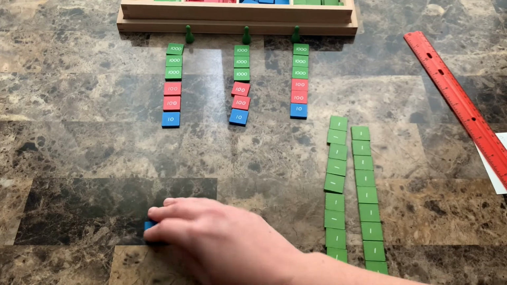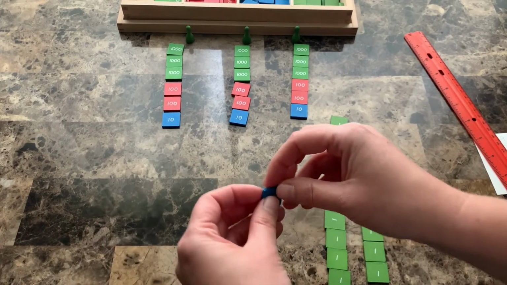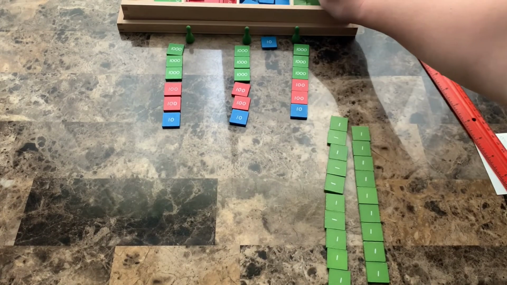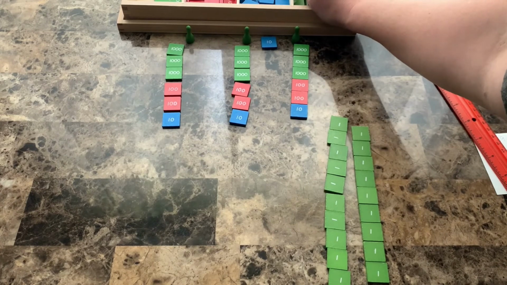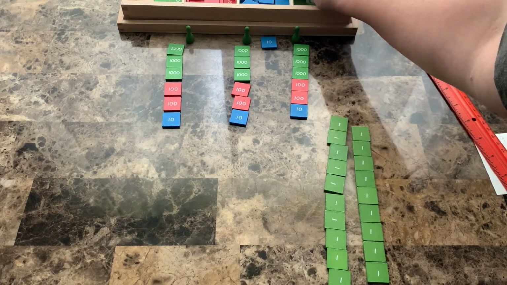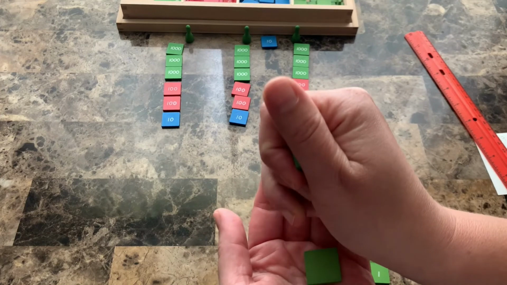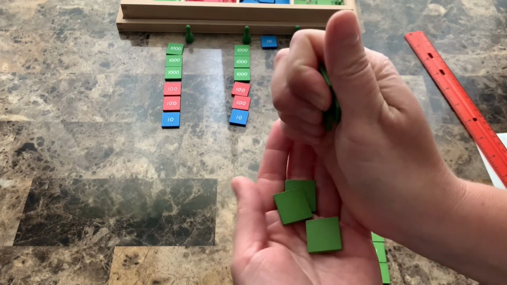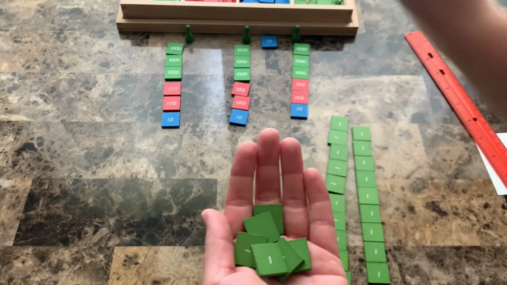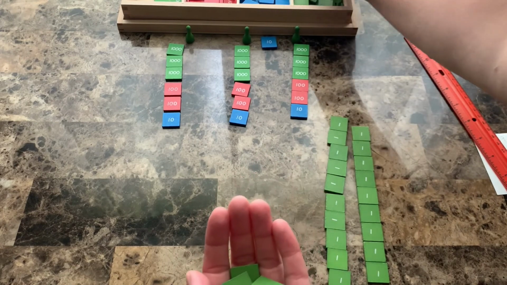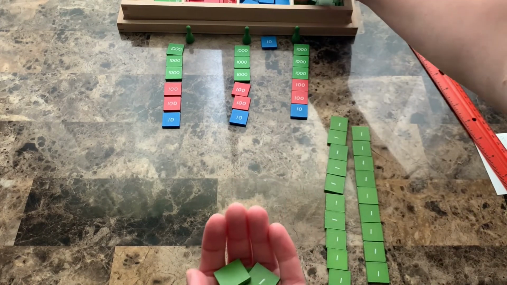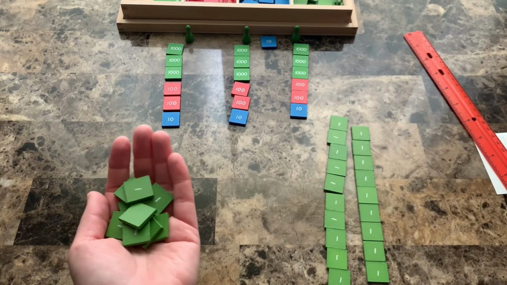I'm going to keep it messy for this time because I'm trying to keep my videos down a little bit in time so it's not quite so long. 1, 2, 3, 4, 5, 6, 7, 8, 9, 10. All right, I've got 10 here.